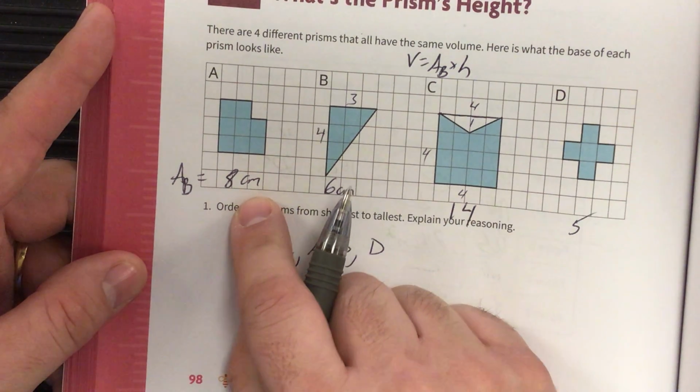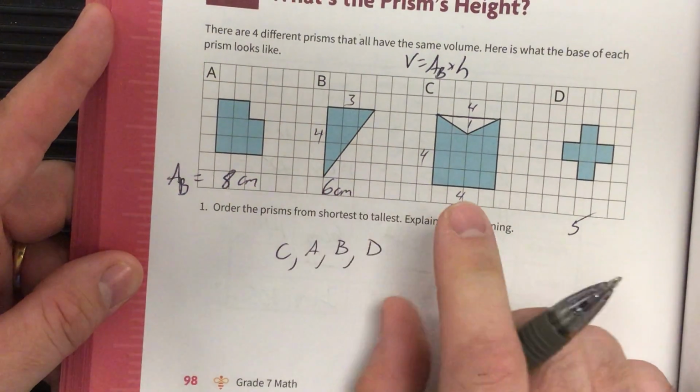So 4 times what is 60? 6 times what is 60? 14 times what is 60?